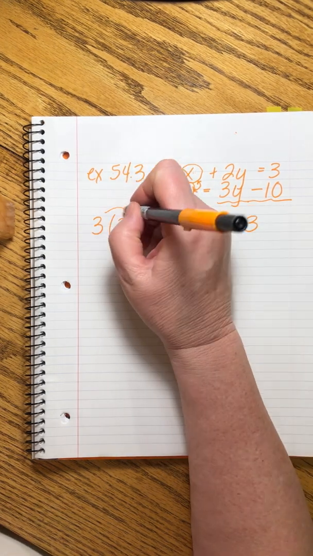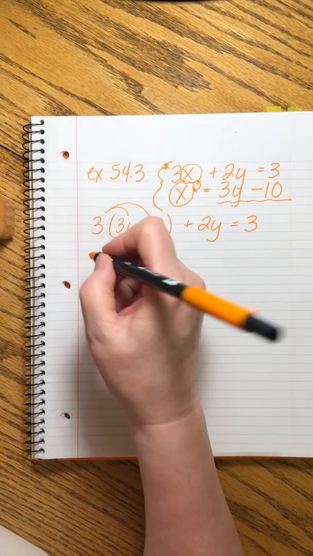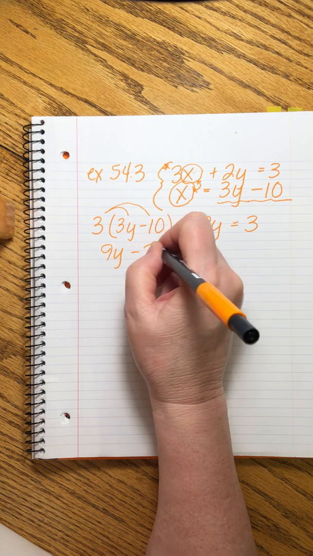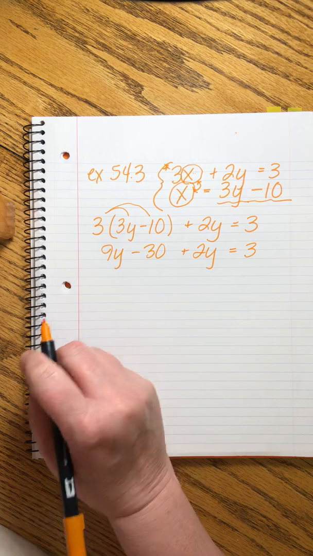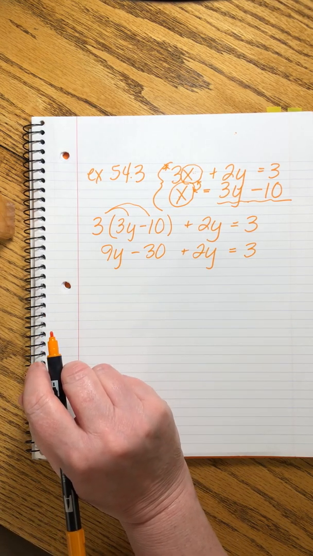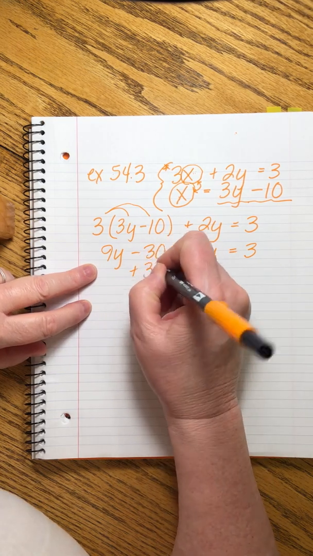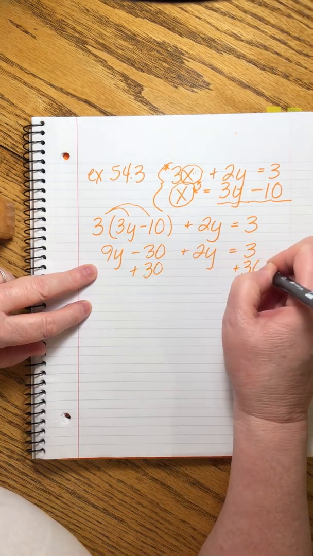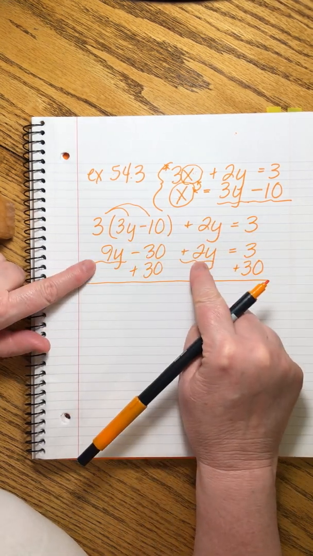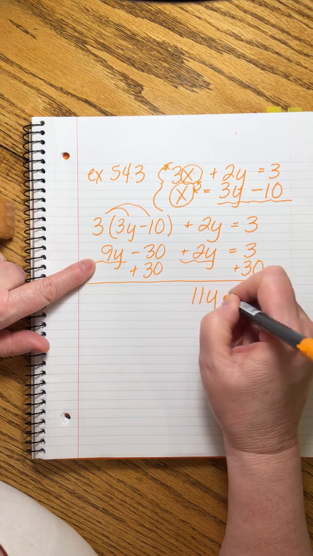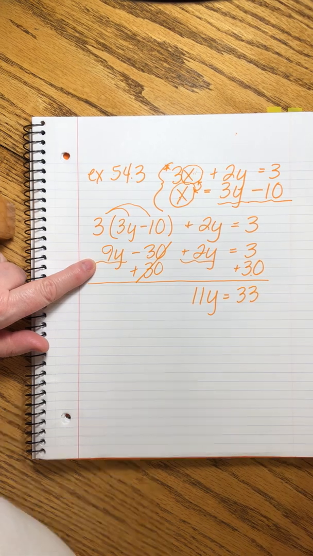All right. Again, we're going to distribute. This is almost always how these problems go. The algebra stays the same. 9y minus 30 plus 2y equals 3. All right. We'll add the 30, swim the plain numbers over here, and then we'll combine the like terms. We'll do that all in one step. 9y plus 2y is 11y. This cancels. 3 plus 30, 33.